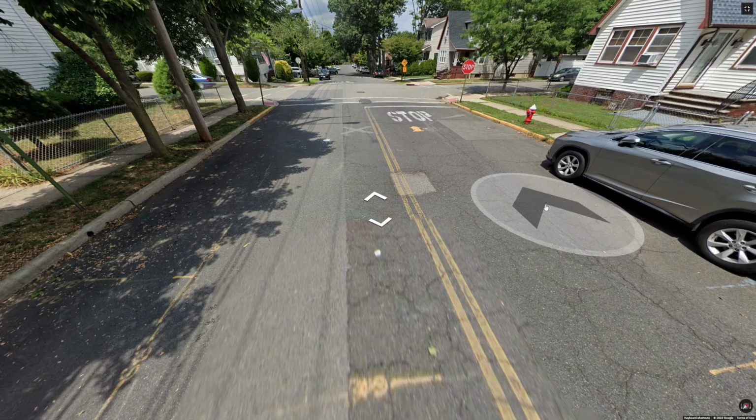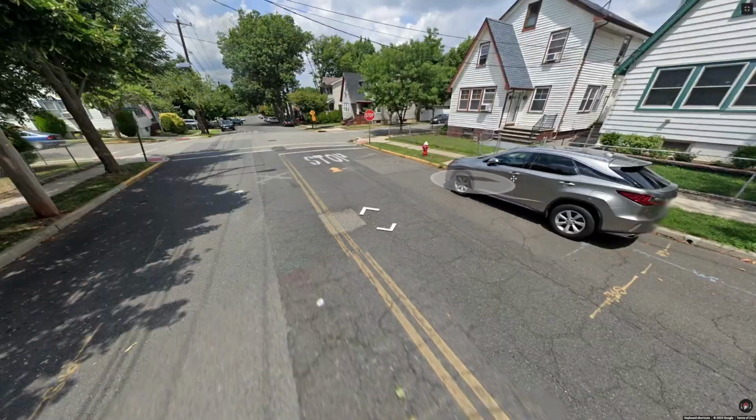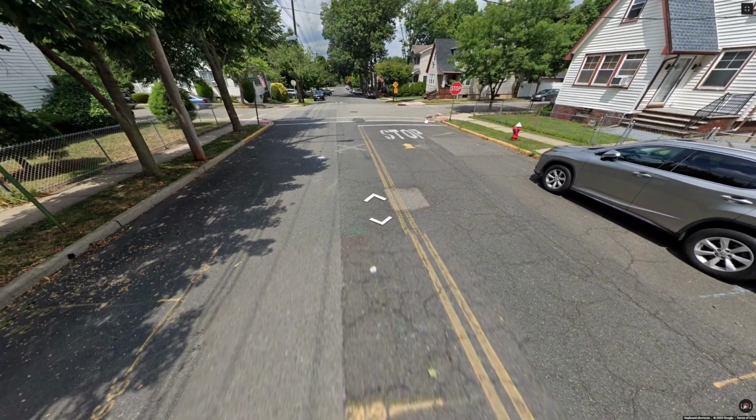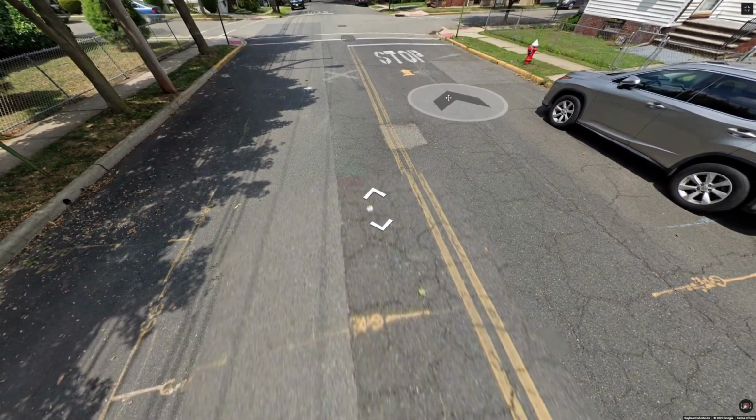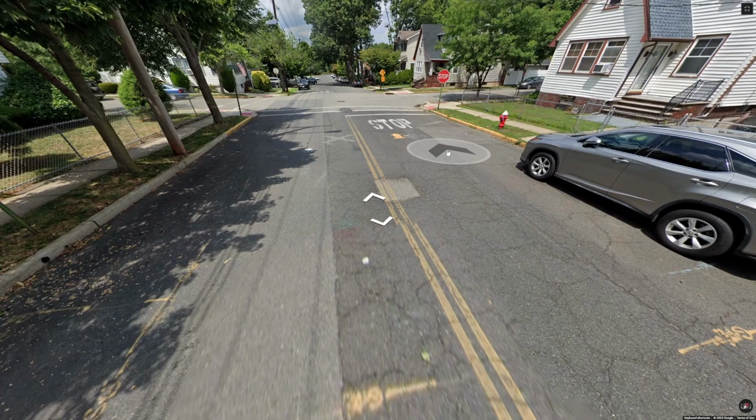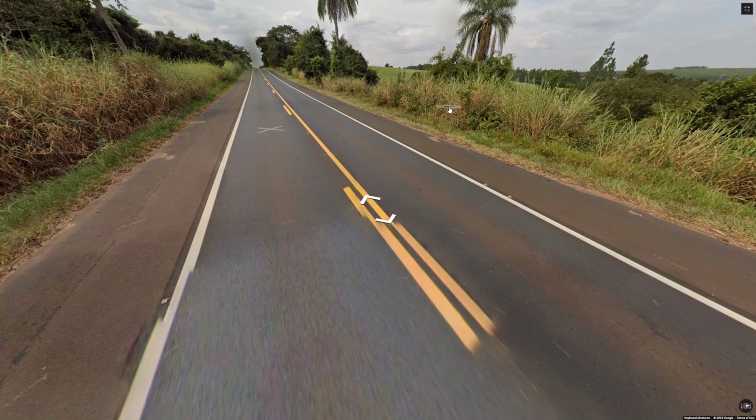Now, the US, which is the other only English-speaking country in the Americas that has official street view coverage, is often confused with Canada, like I said. And in the US, especially in cities, you'll often find a double yellow road line, unlike Canada, which often uses single road lines. Now, moving down to South America, we have Brazil.